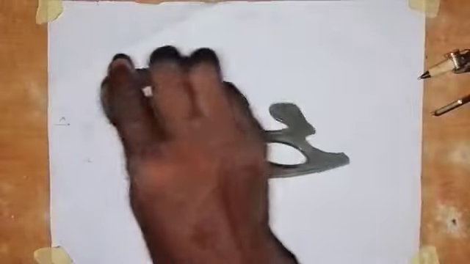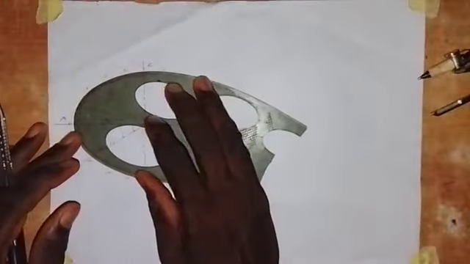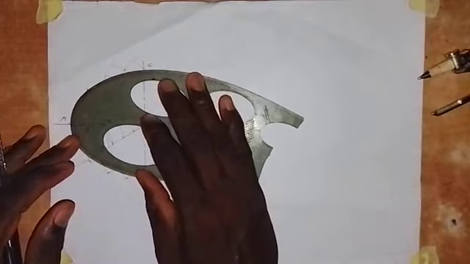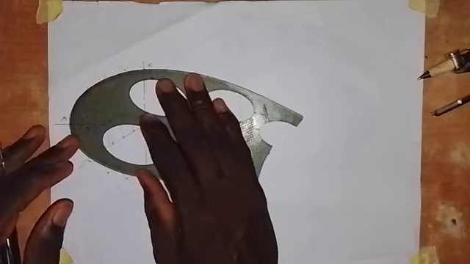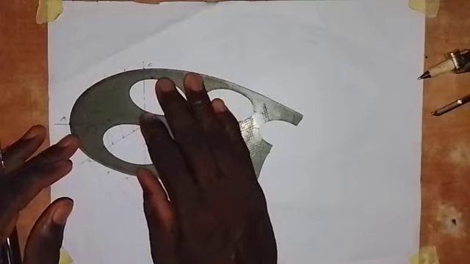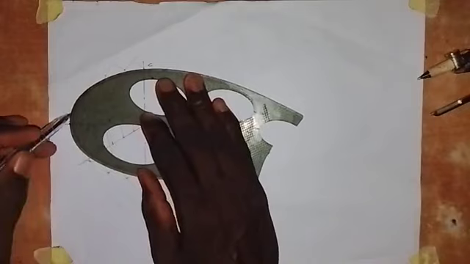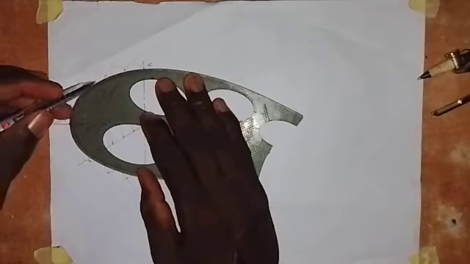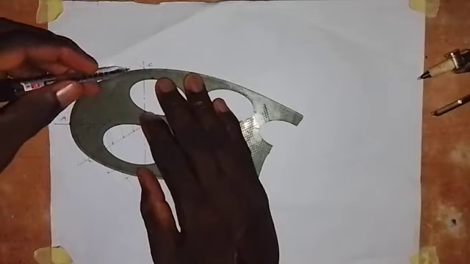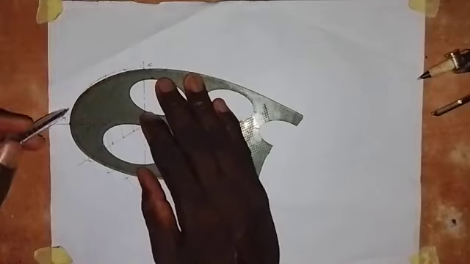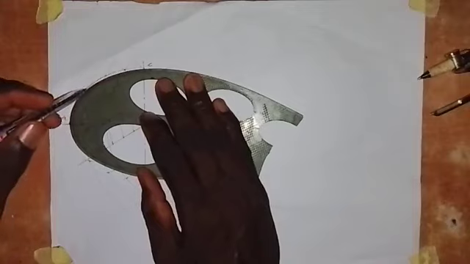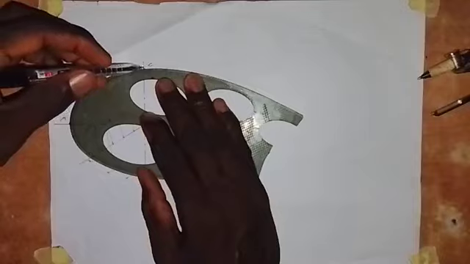So I'm starting from here. Set the French curve on the point like this. Adjust the points, so adjust the French curve for you to have the points arranged on the edge of the French curve like this. Everything here is connected with point C as I have it here.